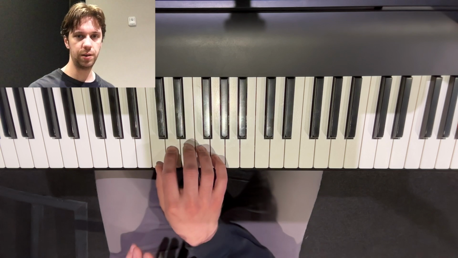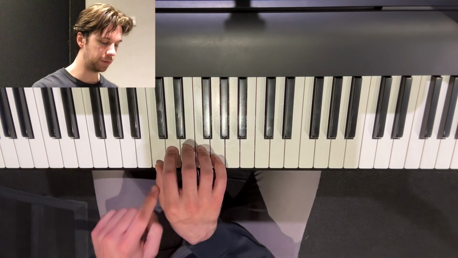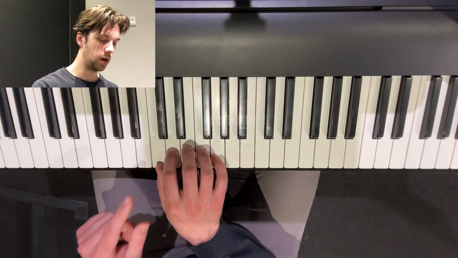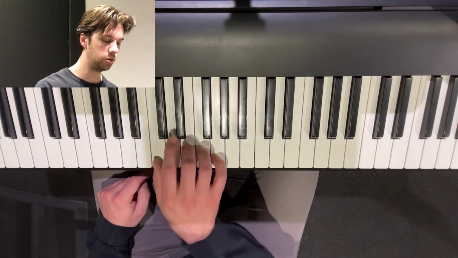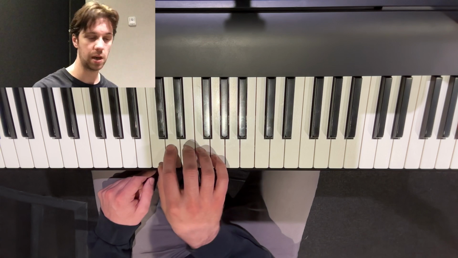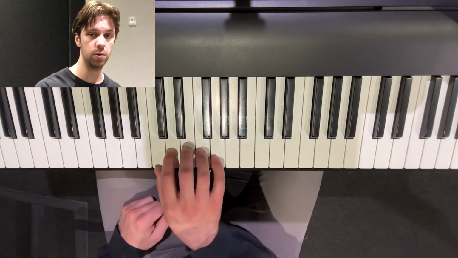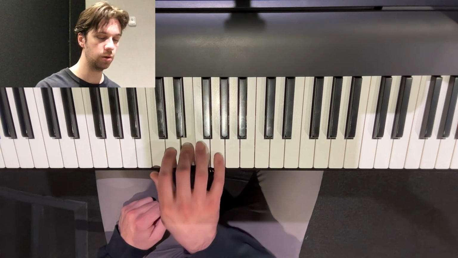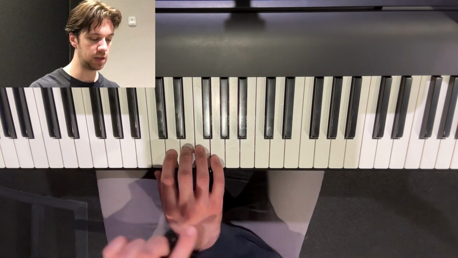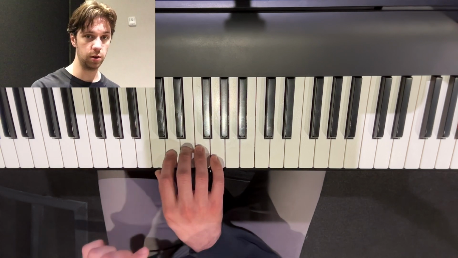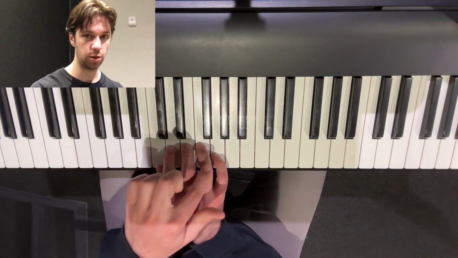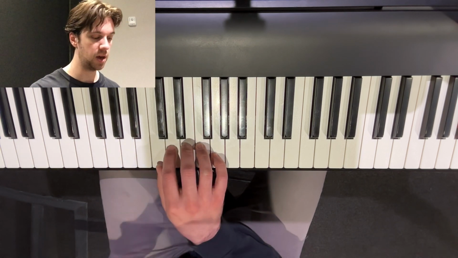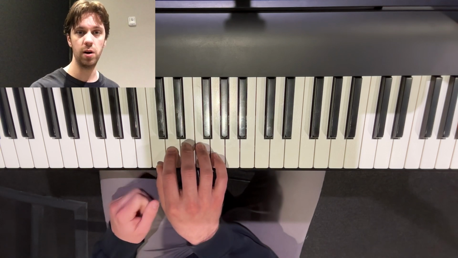So let's take a look at the distance in half steps between the first note and the third note. From C to E is 1, 2, 3, 4 half steps. Now from the third note to the fifth note, 1, 2, 3. So we have 3 half steps between the third and the fifth note. So it goes 4 half steps on the bottom, 3 half steps on the top. That is the pattern for a major chord.